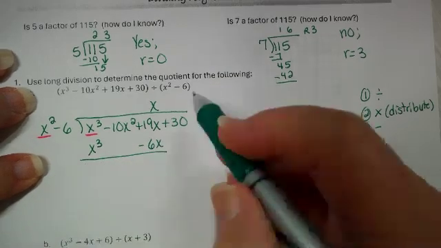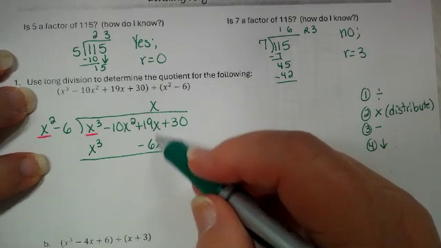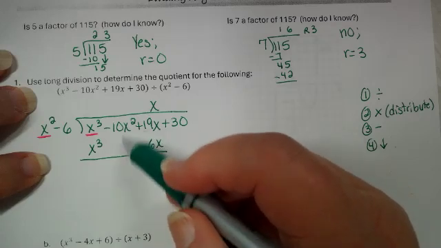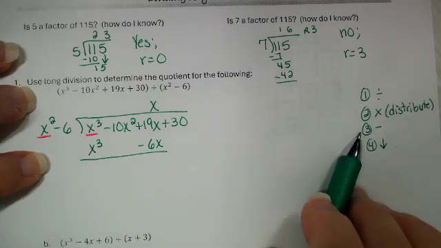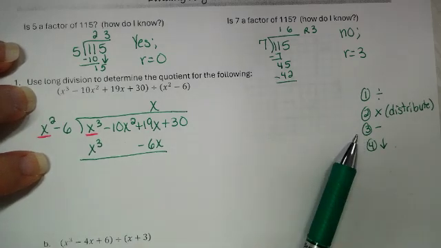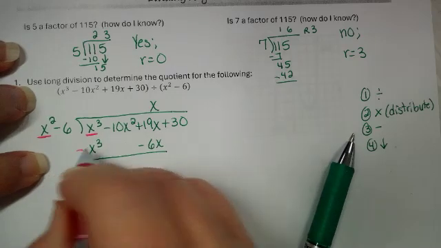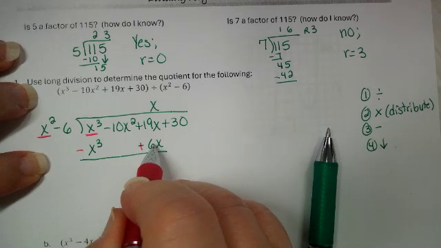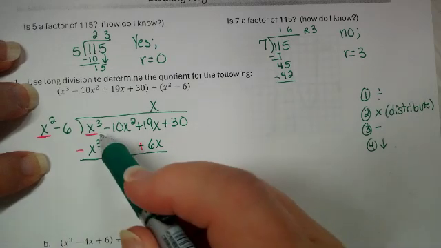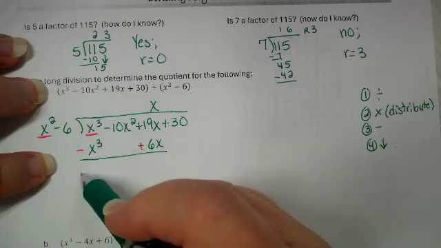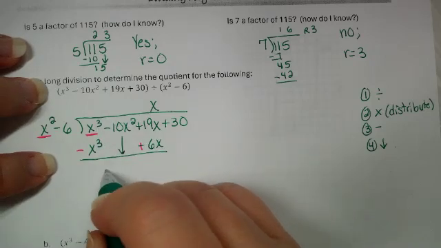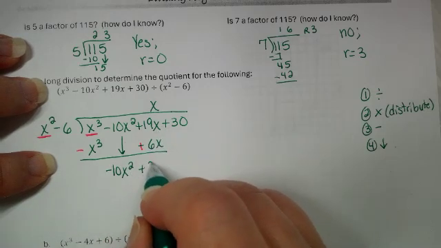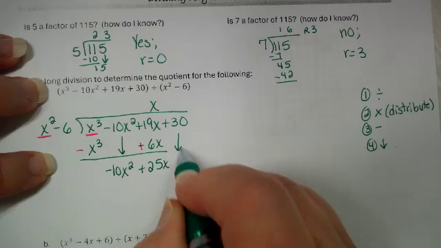Now notice I put the 6x underneath the other x term. There's no x squared term here. So if you want to put a 0 there, you could, or you could just leave it blank. Now my third step said to subtract. When I subtract a polynomial, I just change the signs. So subtracting x to the third, subtracting negative 6x is actually a plus. So x to the third minus x to the third should cancel. The negative 10x squared just comes straight down. 19x plus 6 is 25x. And I'm going to bring down my plus 30.